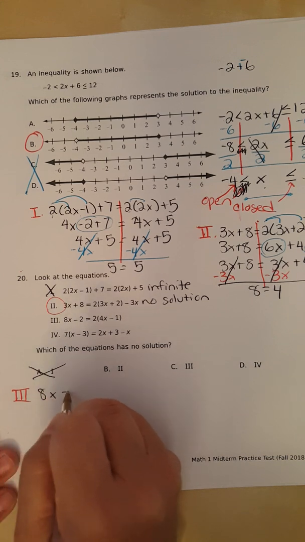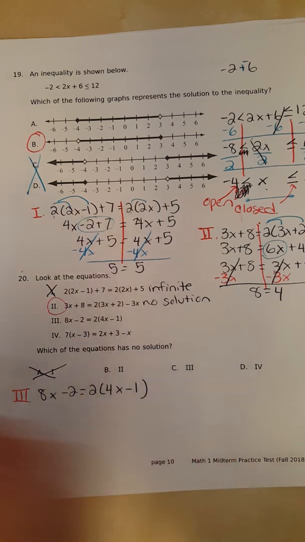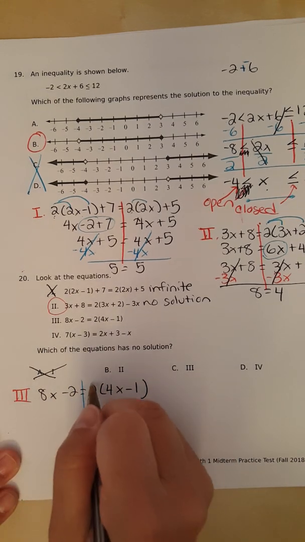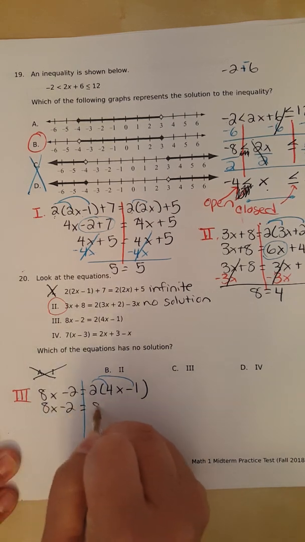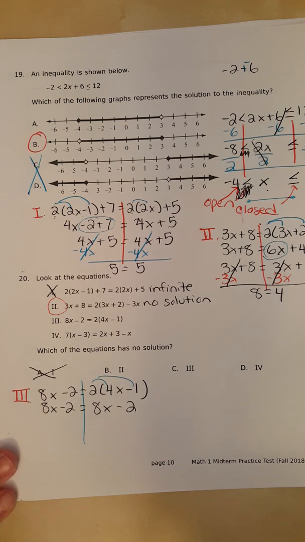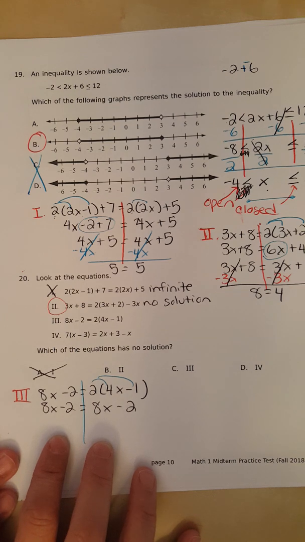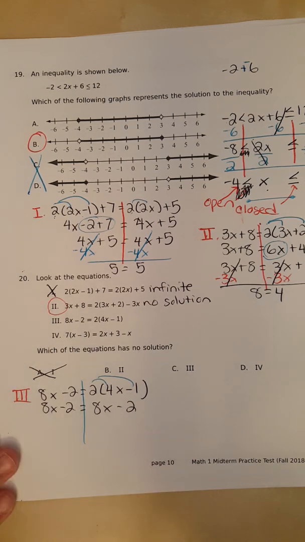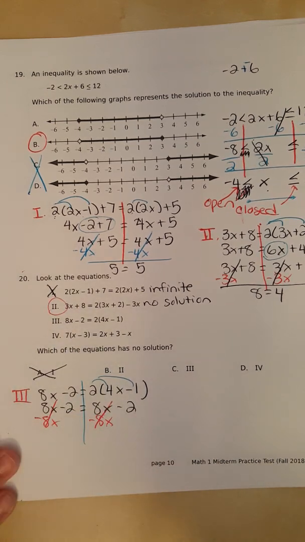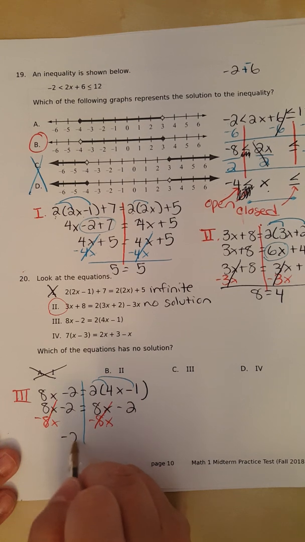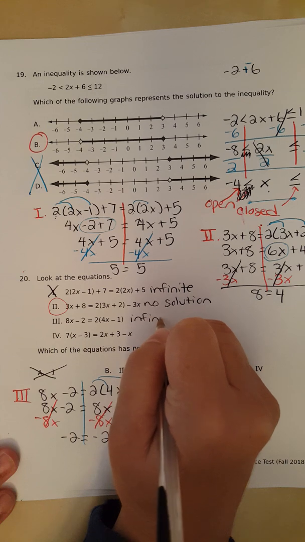I have 8x minus 2 equals 2 times 4x minus 1. So I'm going to start here on the right and distribute. So I have 8x minus 2 equals 8x minus 2. Hey, look, I have the same thing on both sides again. Likely, we should be able to tell our answer from there. But just in case you're not totally sure yet, we can go ahead and subtract our 8x from both sides. And those cancel out. They subtract and give us 0. So we're left with negative 2 equals negative 2, which is true again, and that is infinite.